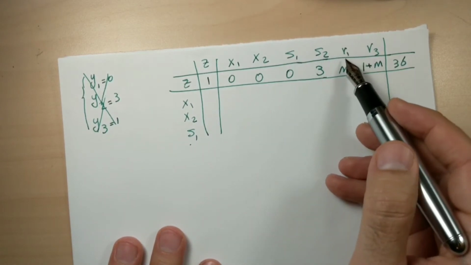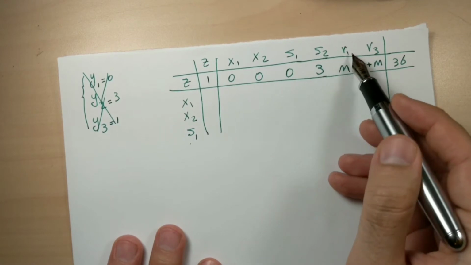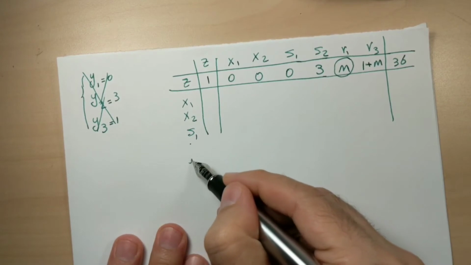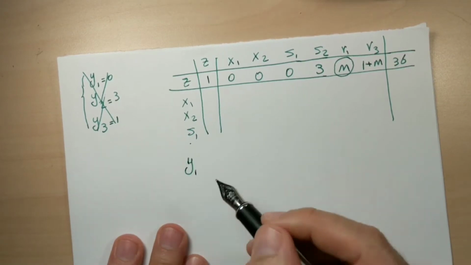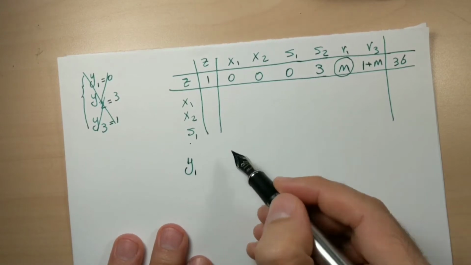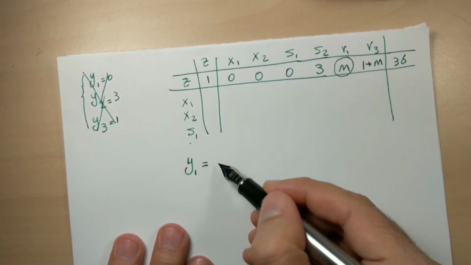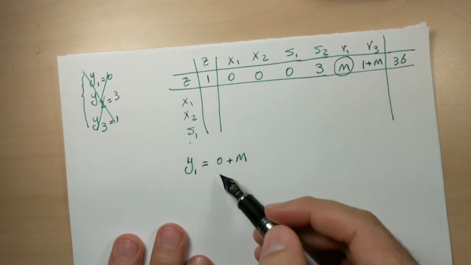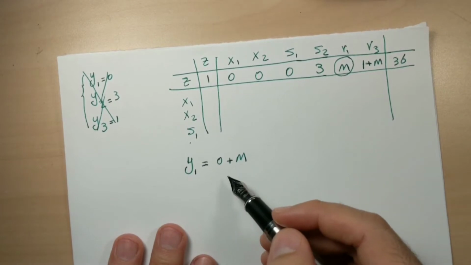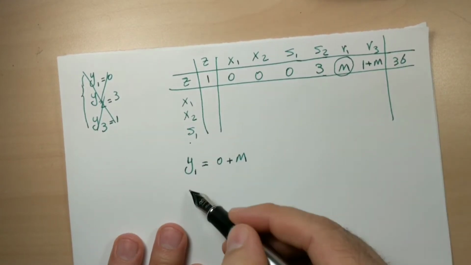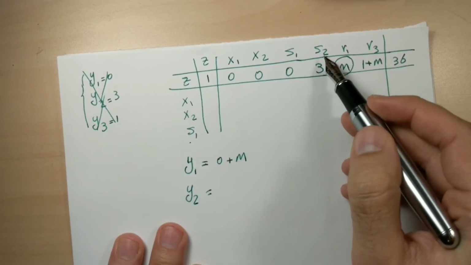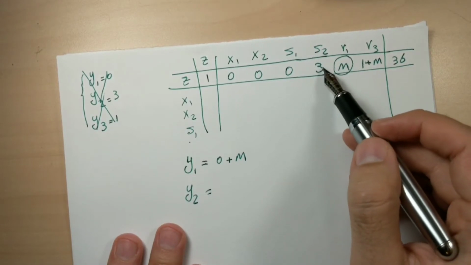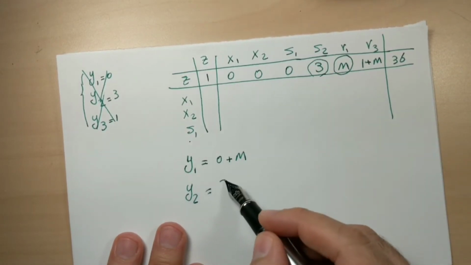Whenever you have an artificial variable for a constraint, you just need to look at the coefficient of the artificial variable, which is M here. So for finding y1, the shadow price for the first resource, you need to look at this coefficient, which is 0 plus M. I intentionally added the 0 because I want to show you how you estimate y1. For y2, we just have s2. There is no r2. It was a less than or equal to constraint. So this coefficient is 3.